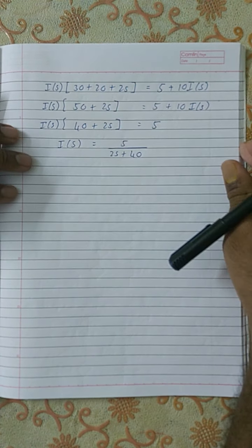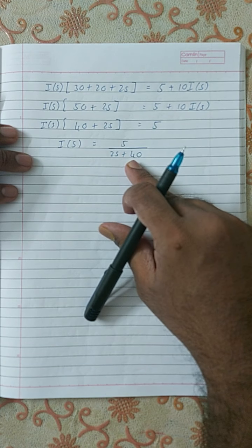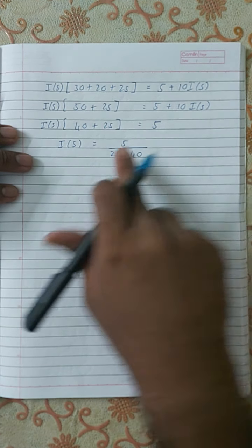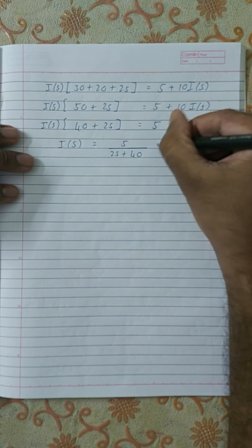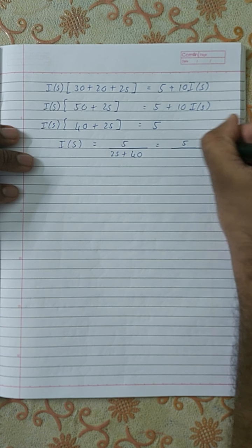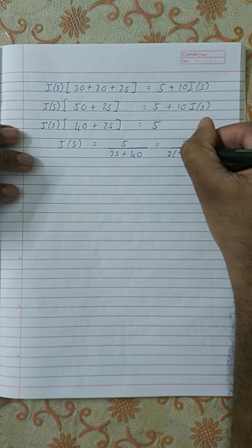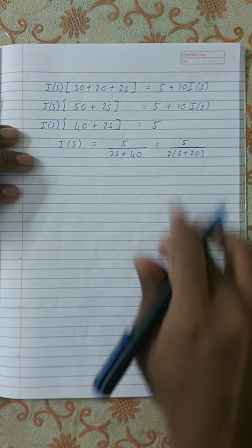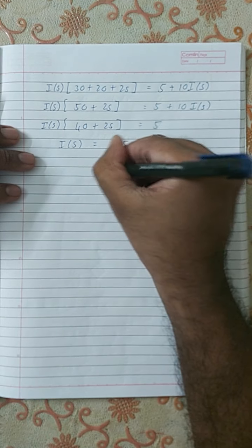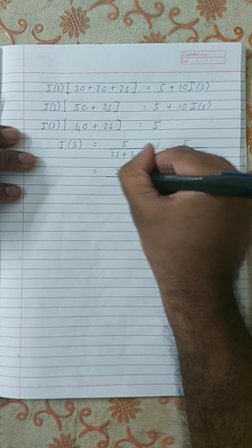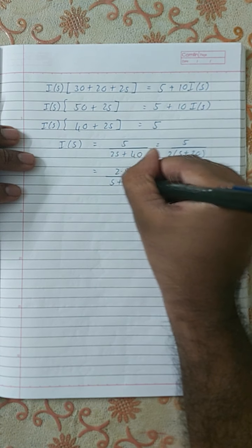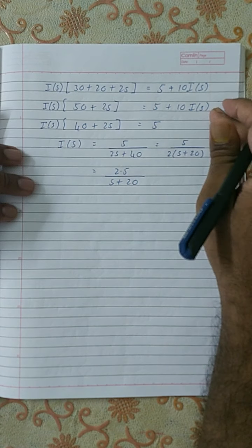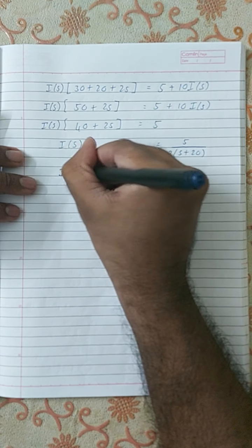Now you need to make this equation into a Laplace transform formula which you can understand, which means I need to take 2 common. So this will become 5 by 2 into s plus 20. And 5 by 2 is 2.5, so I can write it as 2.5 by s plus 20. This is the value of I of s.